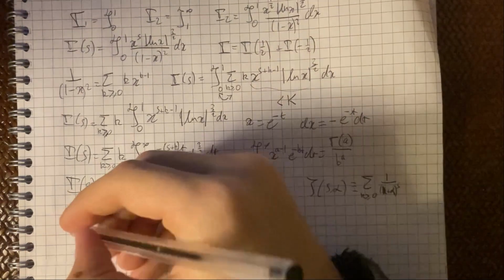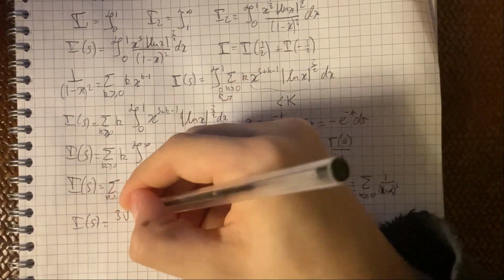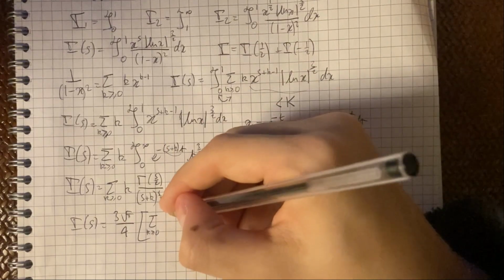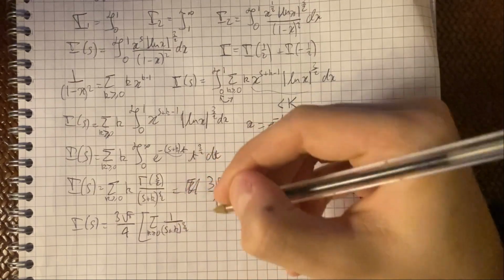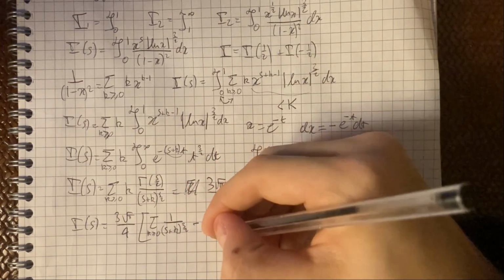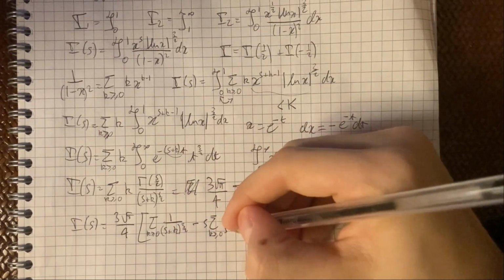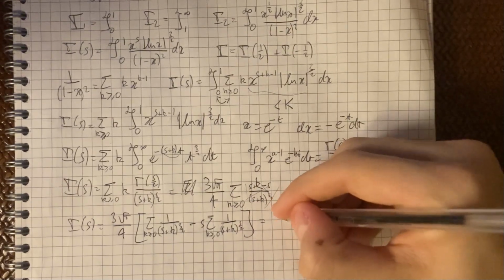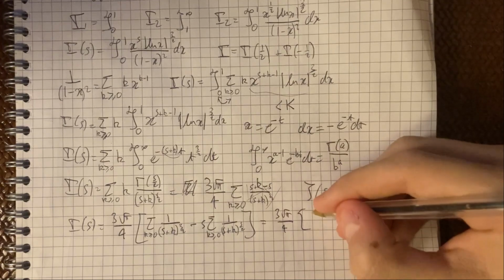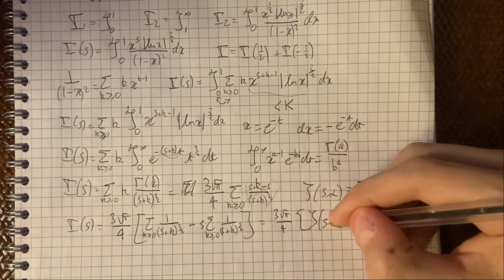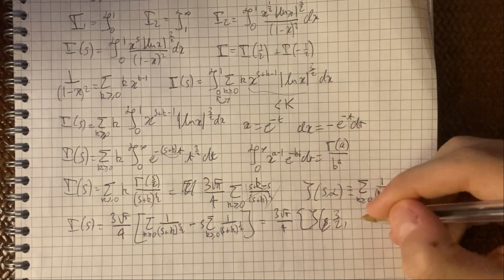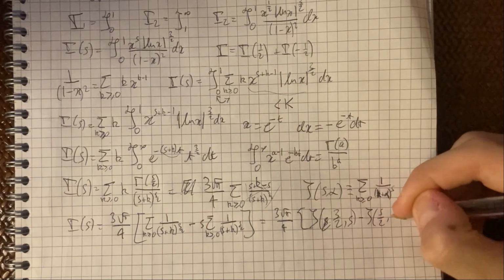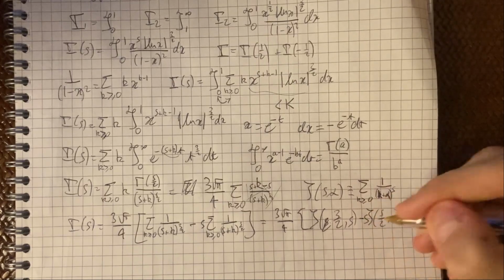is another fraction. So we get I of s being 3 square root pi by 4 times the sum for k starting at 0 of 1 by (s plus k) to the 3/2 power, minus s times the sum for k starting at 0 of 1 by (s plus k) to the 5/2 power, which is 3 square root pi by 4 times zeta of 3/2, s minus zeta of 5/2, s, and this zeta stuff is multiplied by s here.